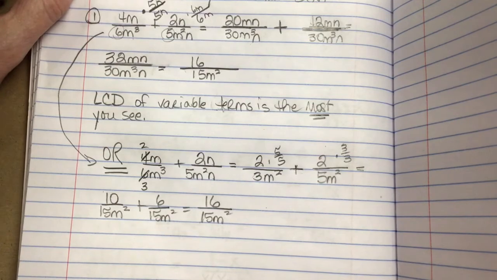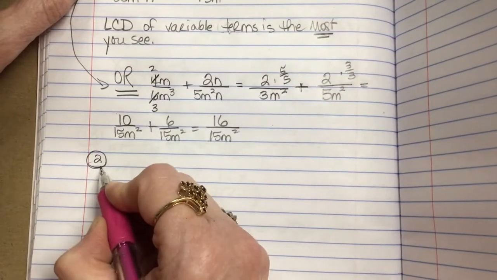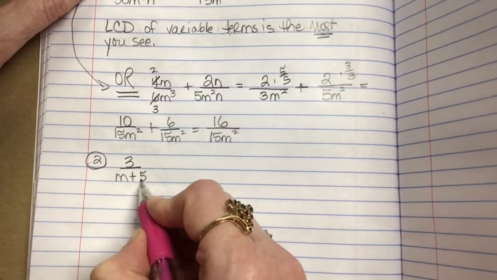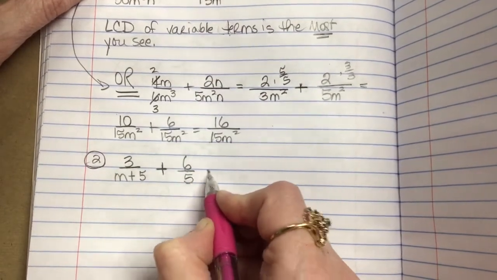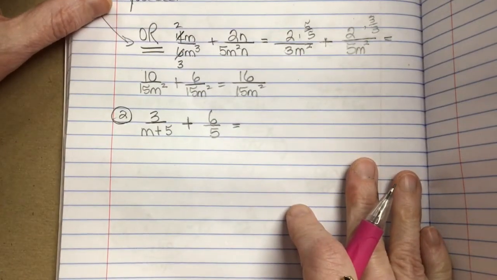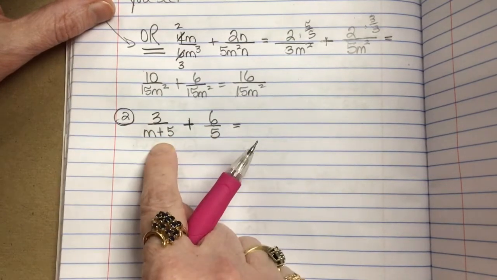We'll see what we can do. I don't think this second one's going to. Number 2: 3 over m plus 5 plus 6 over 5. Now, I did this one on purpose because many people think that 5 is the same as that 5.